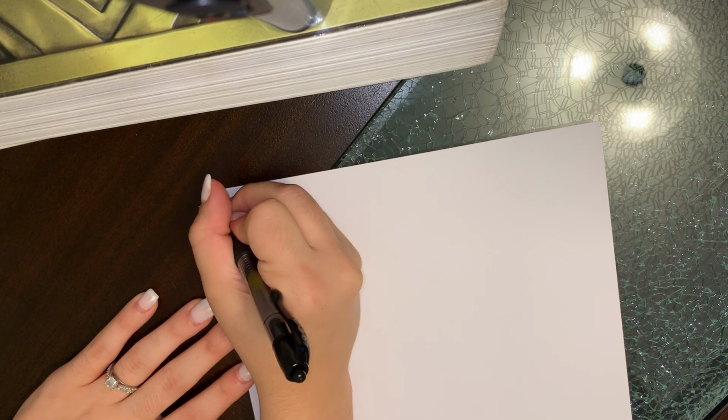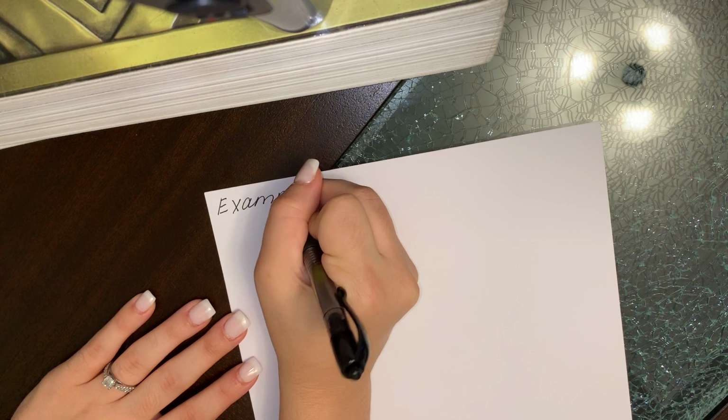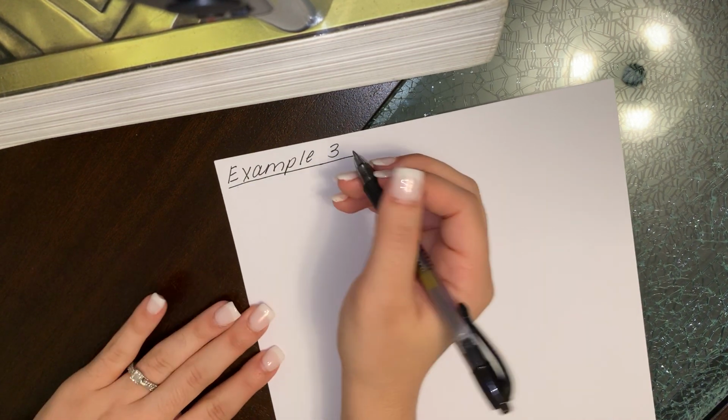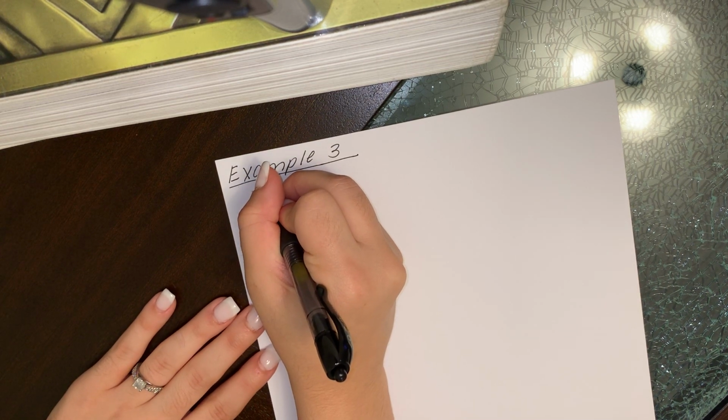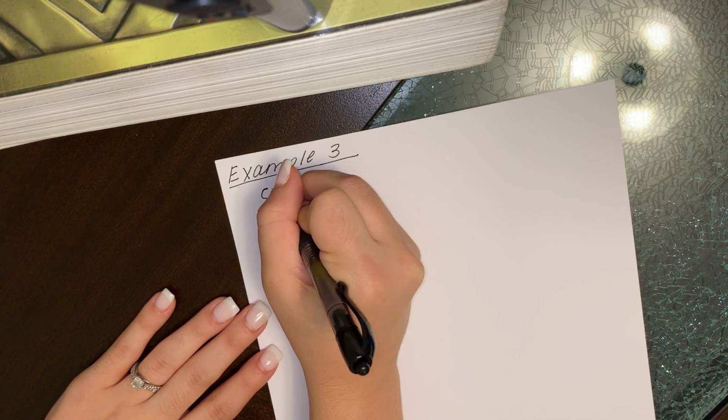So if you stay on that page, take a look at example 3. And example 3 on that same page, page 47, looks like this. Kind of looks weird in my opinion. I'm trying to write it perfectly.